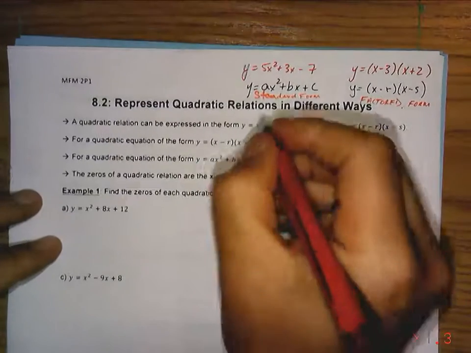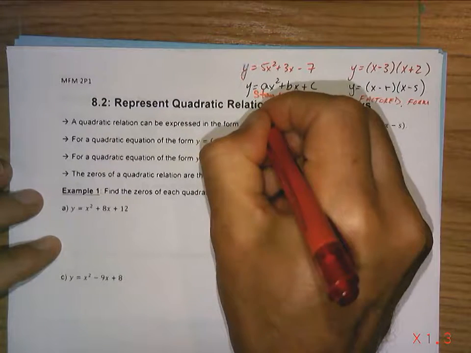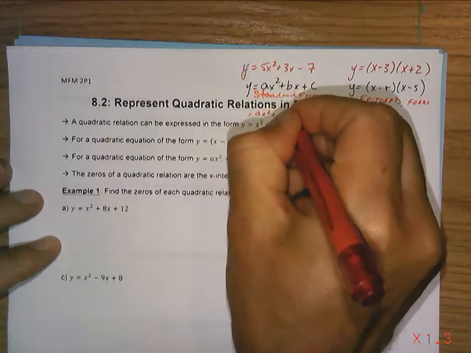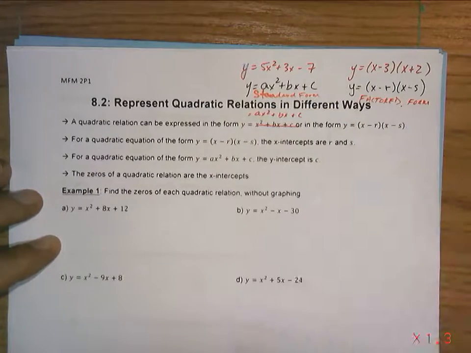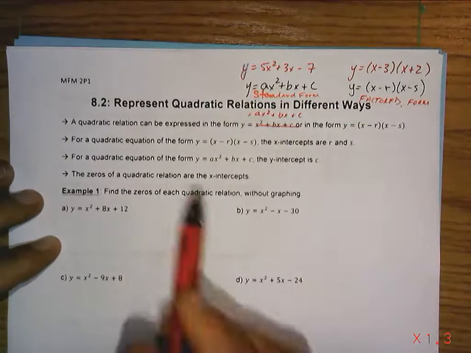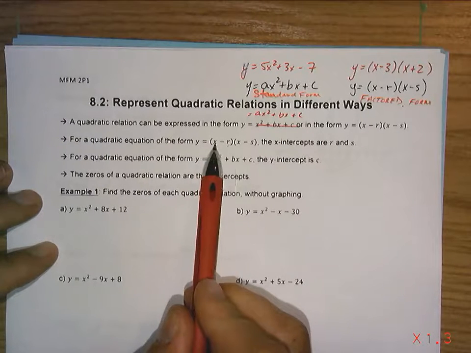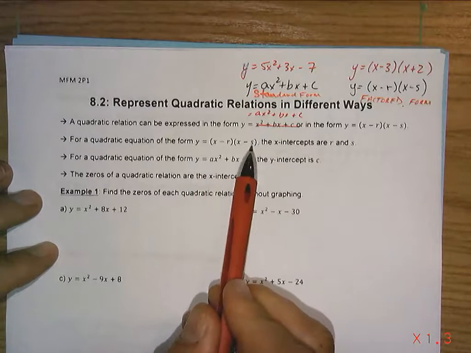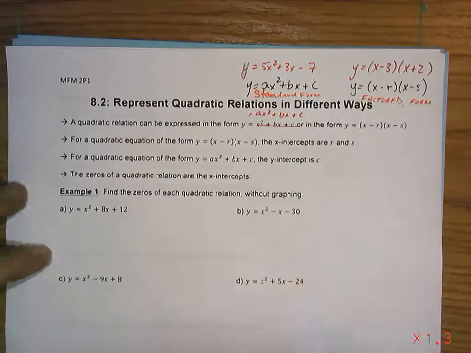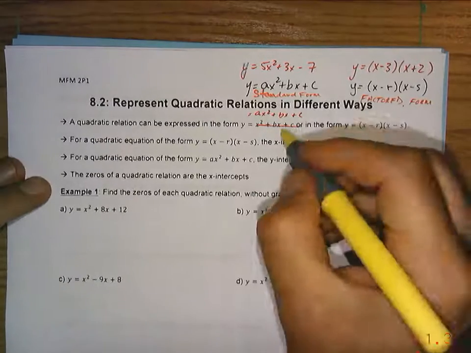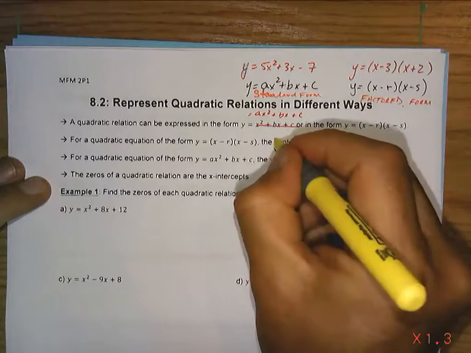Okay, so we've made this typo here, ax squared plus bx plus c, and that's in standard form. So for a quadratic equation of the form x minus r and x minus s, I'm going to tell you right now that the x-intercepts are going to be the r and the s value.